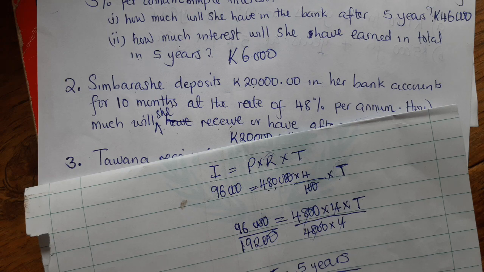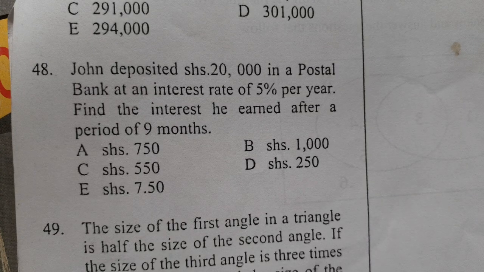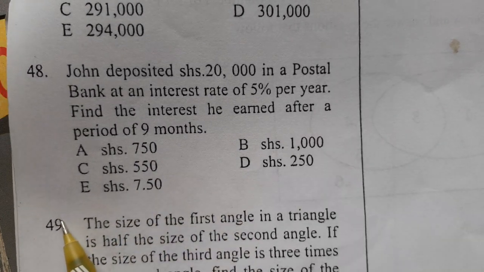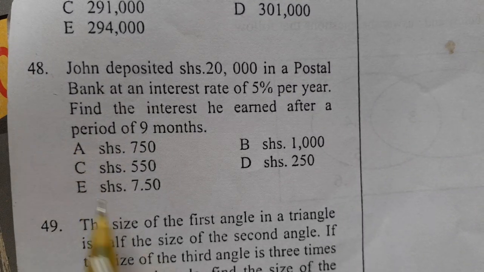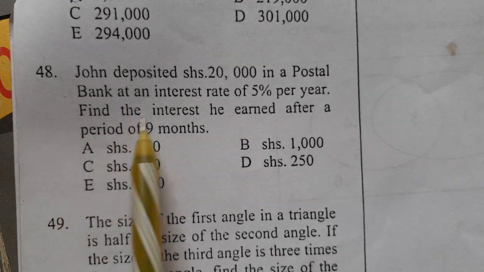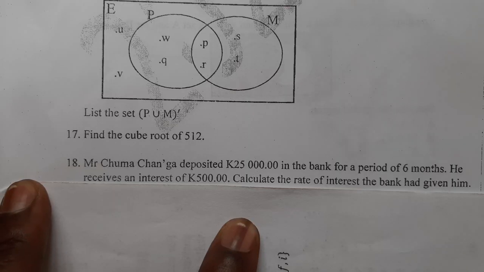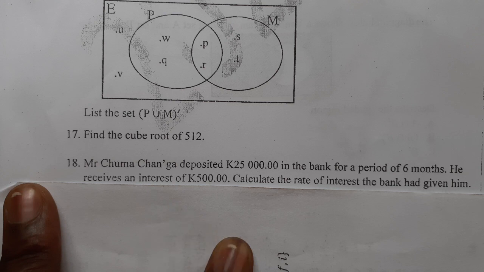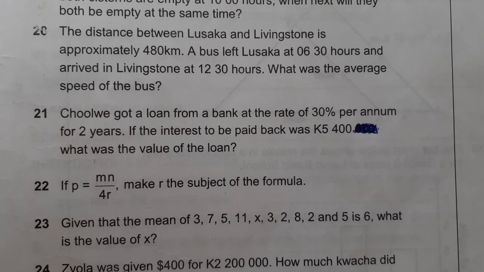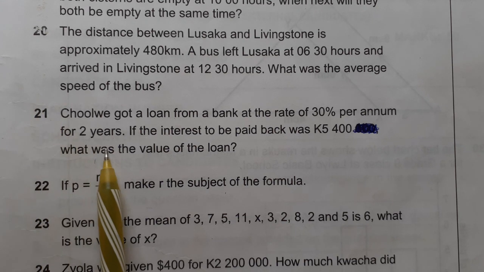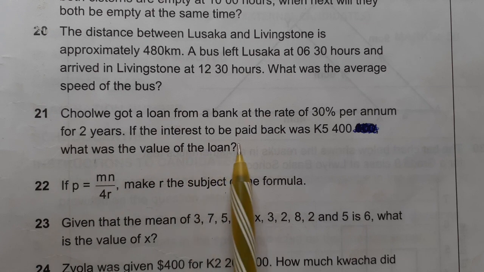So now let me give you an exercise. Okay, so here is your question. Answering this is your exercise. Question number 1. Number 48 here is what you're answering. That is your question number 1. We go to question 2. So this is our question 2 here, Mr. Chama. That is the question that you're answering. All right. Let's look at the last one now. So your last question was in 2010. Question 21. This is the question that you're answering now. What was the value of the loan? So here you're finding the value of the loan, the principal.